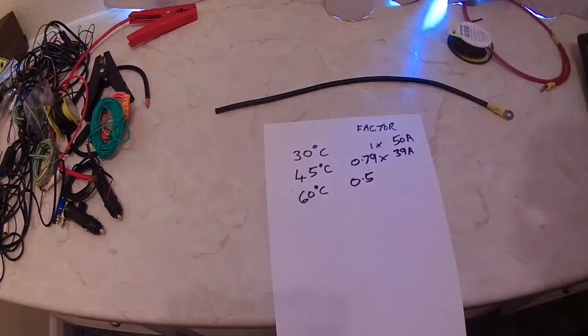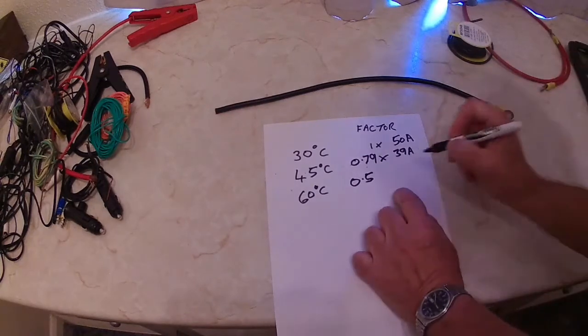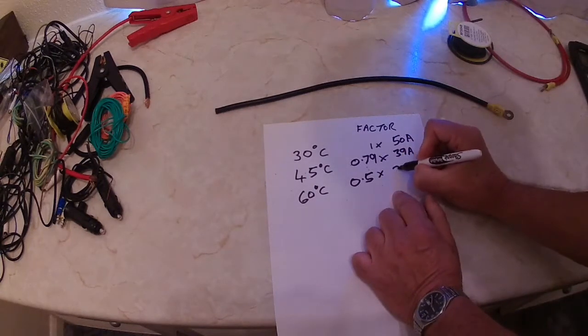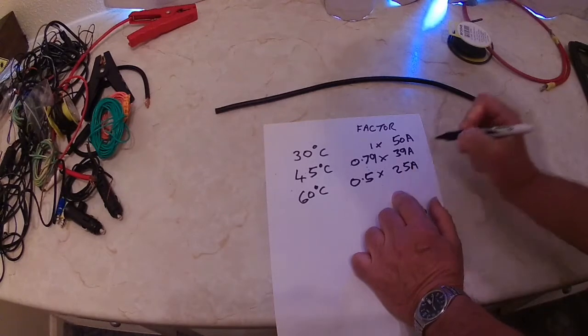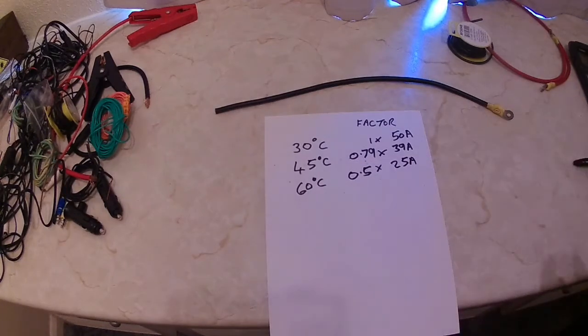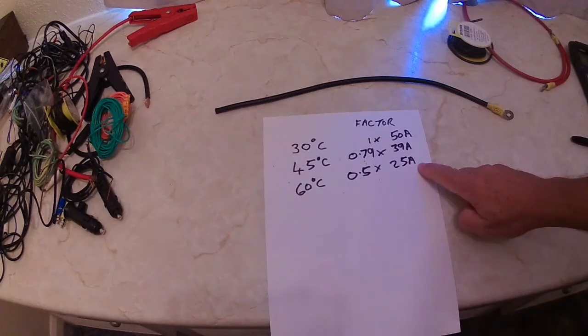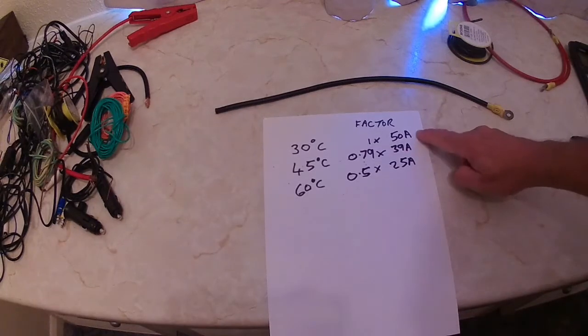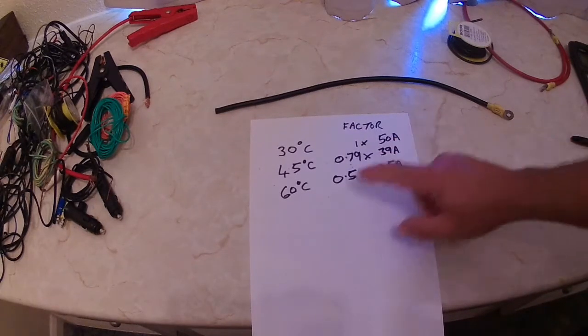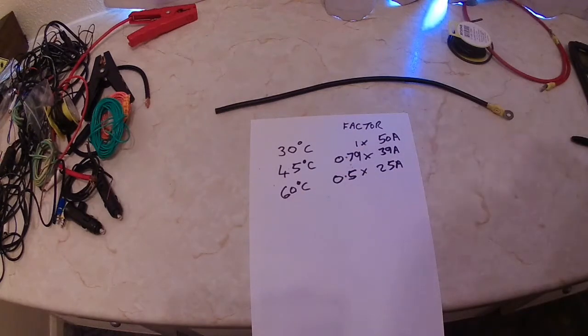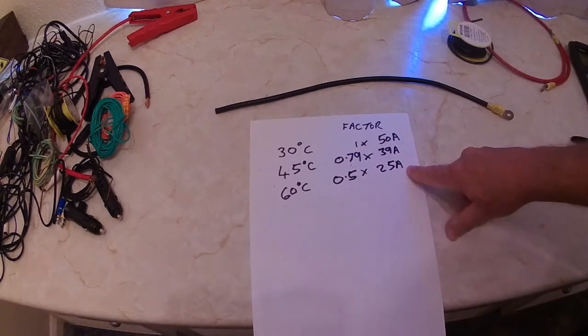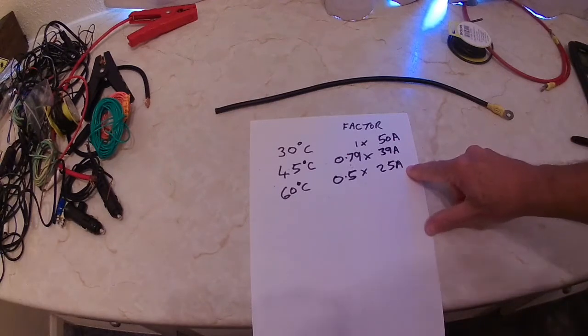That gives you 25 amps. So in free air with different temperatures, the hotter it is, the current rating of the cable goes down, the maximum. So you started off with a 50 amp cable. If it's 60 degrees centigrade, the maximum you can put through that cable is 25 amps.